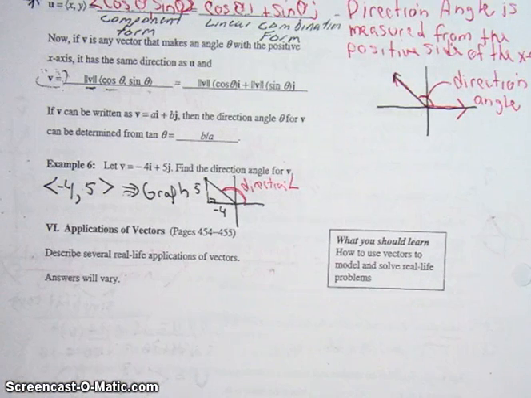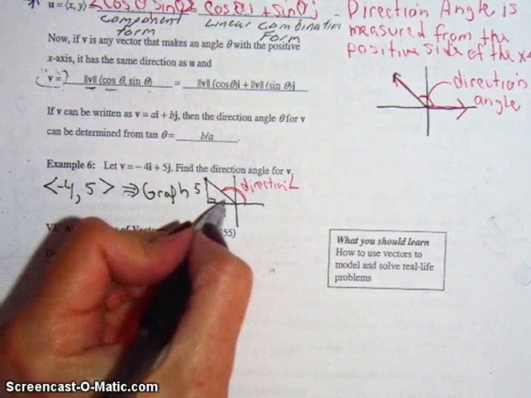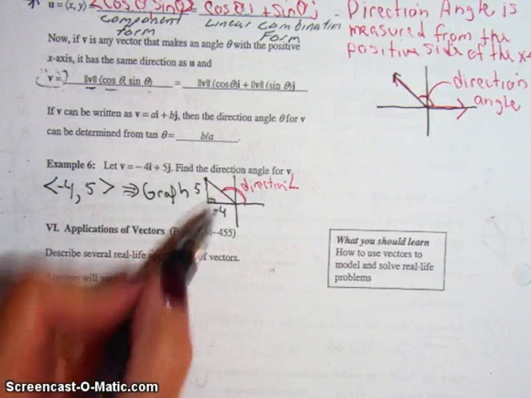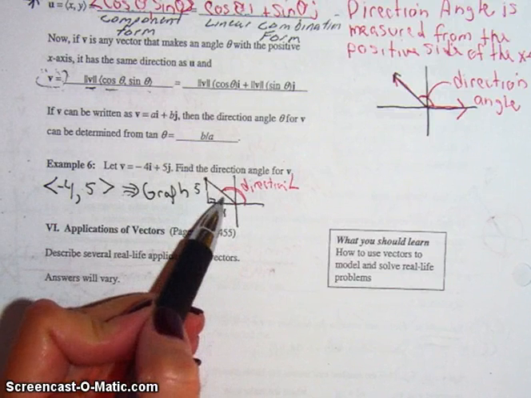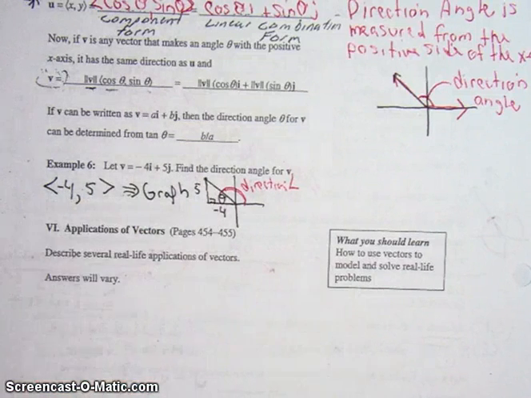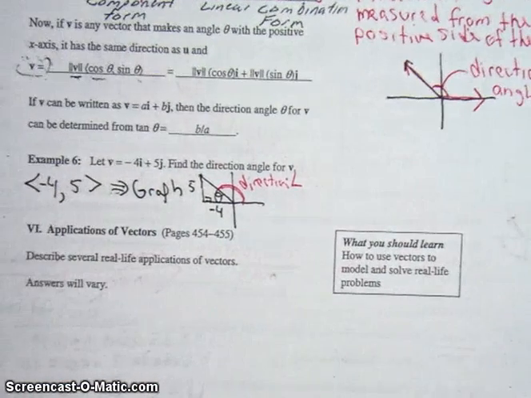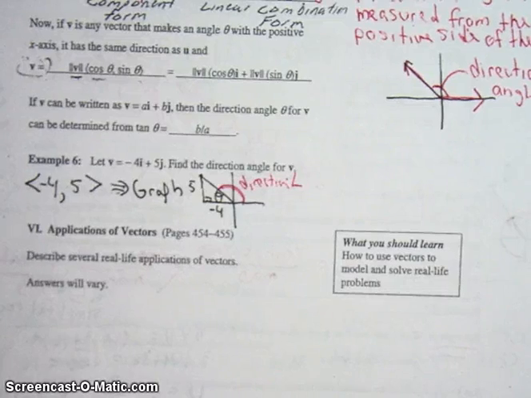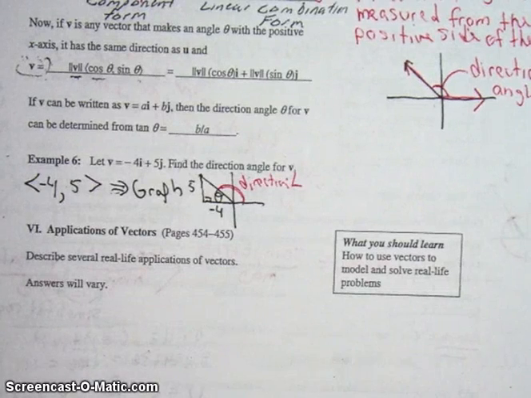Now I'm going to ask you guys, how can we find the reference angle? Remember, the reference angle is the one inside the triangle. Anybody know how to find the reference angle? Go ahead, Leah. Because it's opposite over adjacent, would it be a tan inverse? Yes, negative 4, 5.